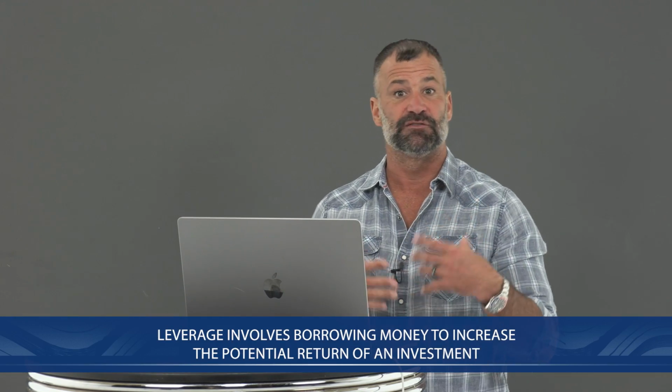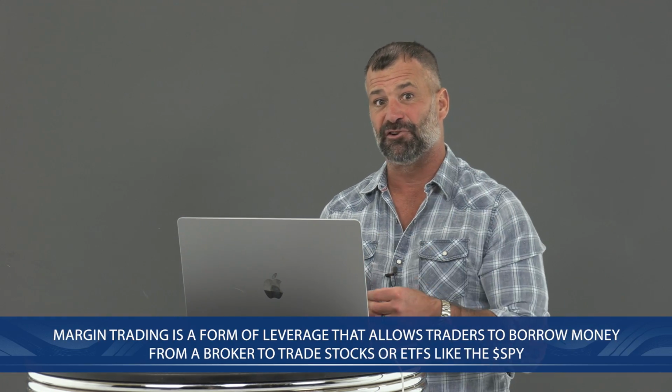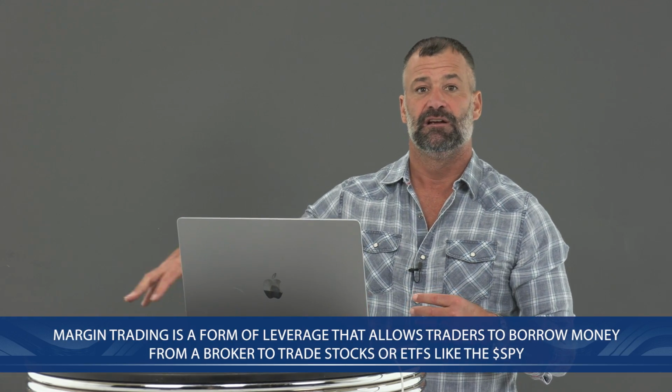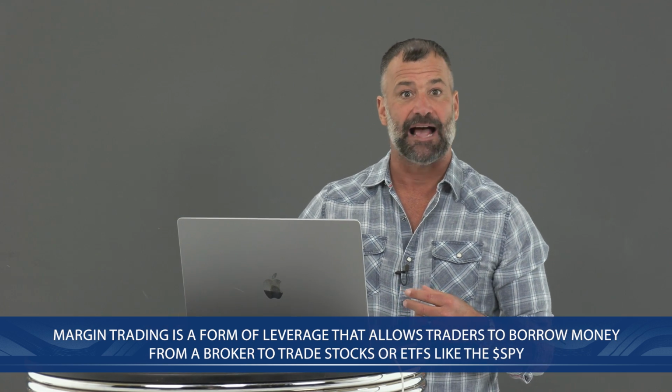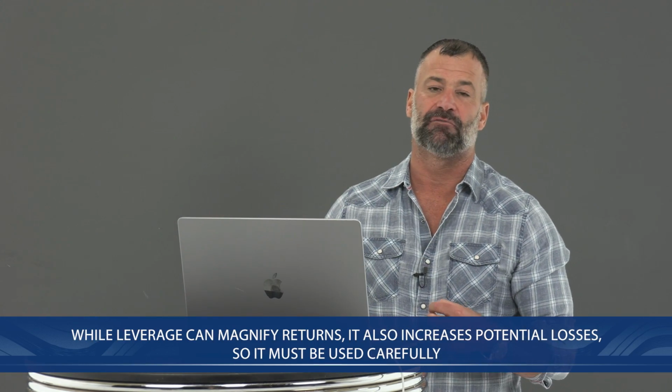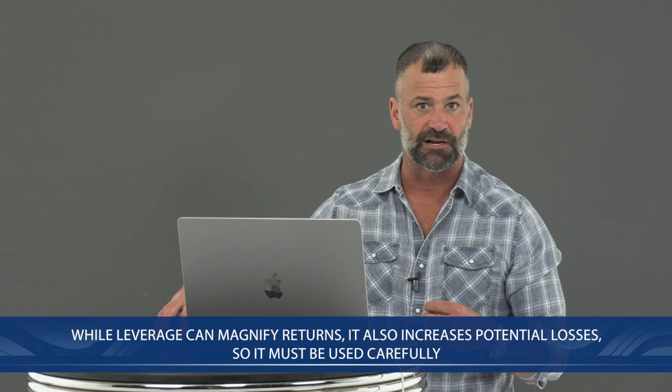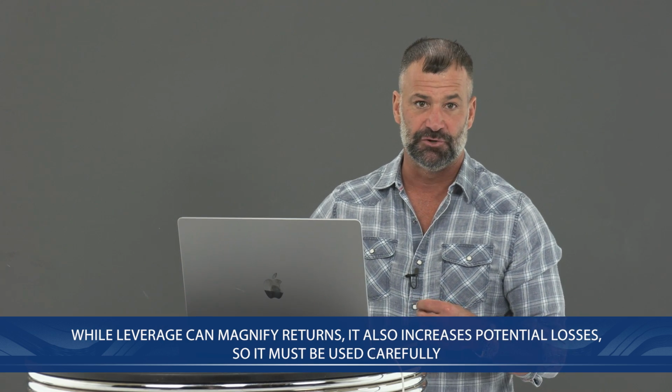So leverage involves borrowing money to increase the potential return of investment, okay? Like I said, but it increases the losses. Margin trading is a form of leverage that allows traders to borrow money from their broker and to trade higher priced stocks and ETFs like the S&P. Now, traders might use leverage to amplify their trading capital, allowing them to purchase more shares than they could with that $100 or that small account on their own. However, while leverage can magnify returns, it also increases potential losses, so it must be used judiciously.